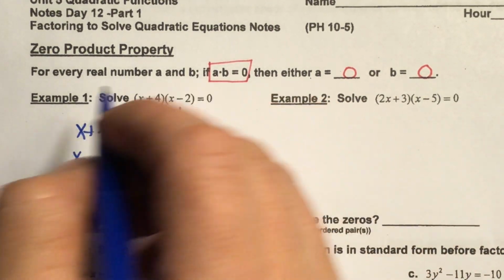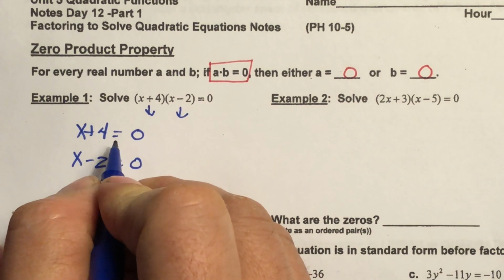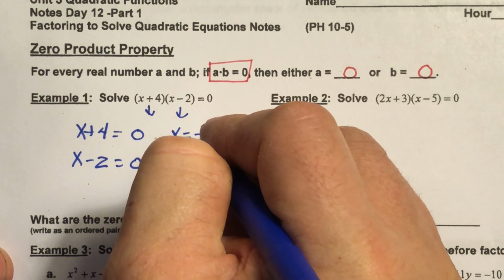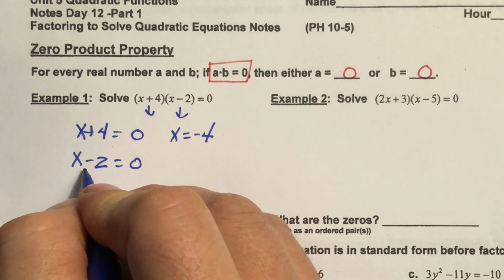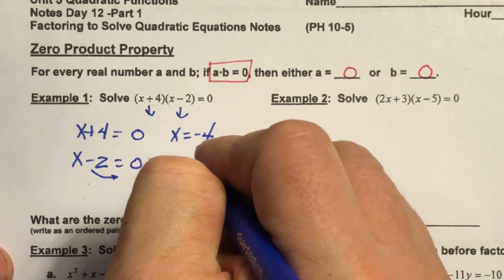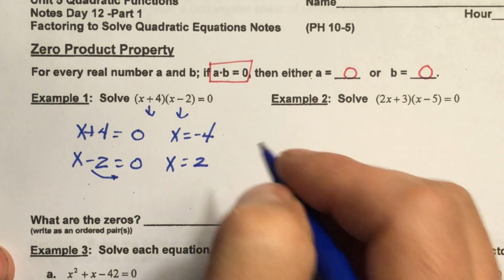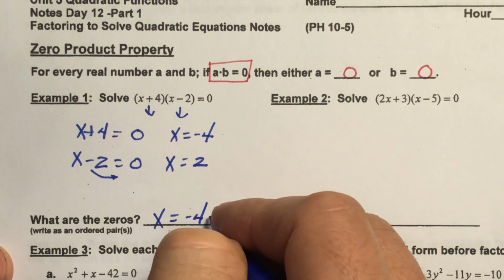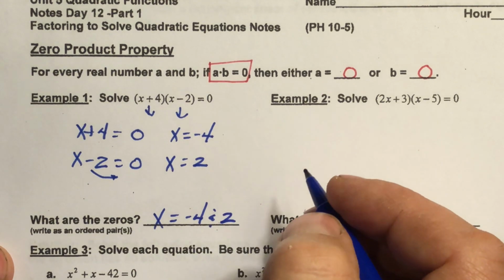If I solve each equation, I'm going to subtract 4, so x equals negative 4. And I'm going to add 2 to both sides, so x equals 2. Those are my answers: x equals negative 4 and 2.